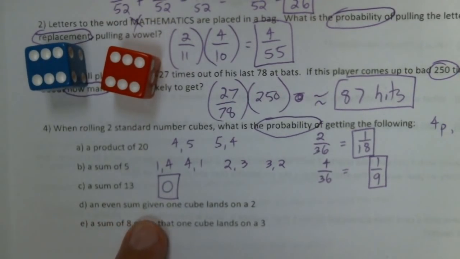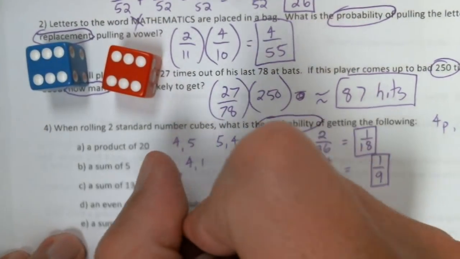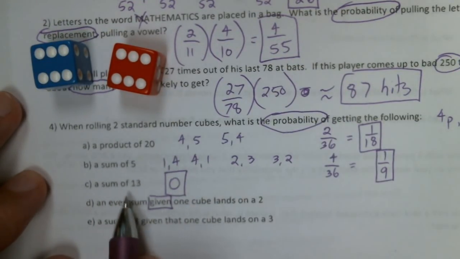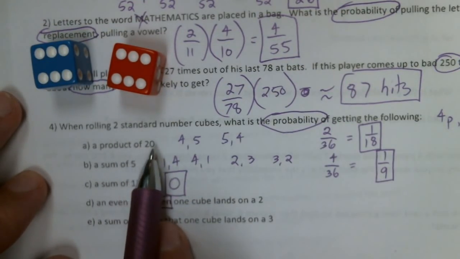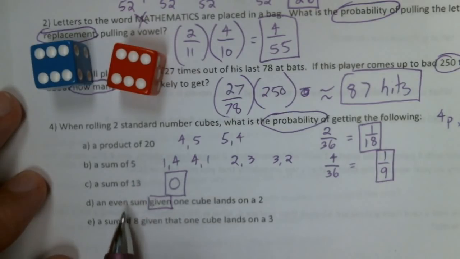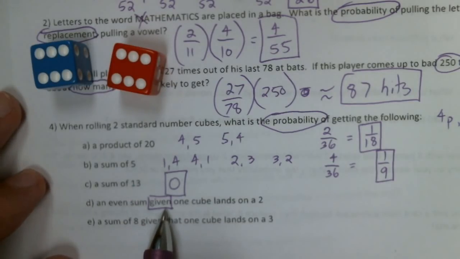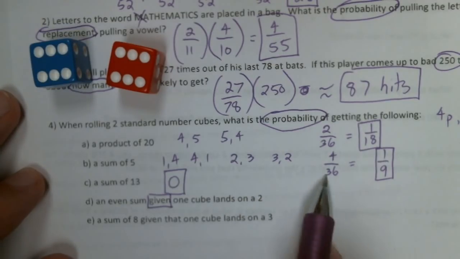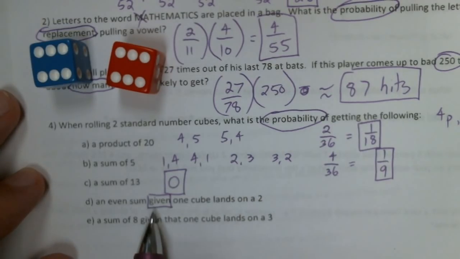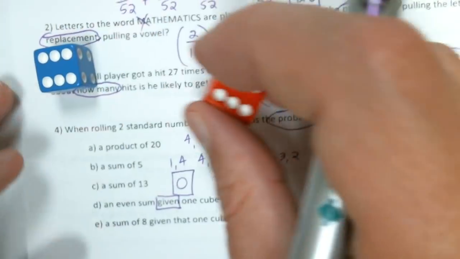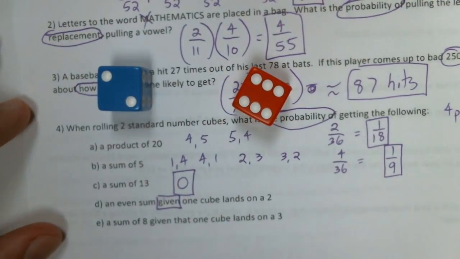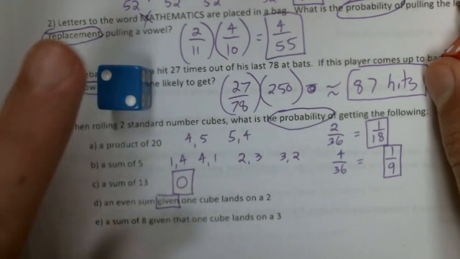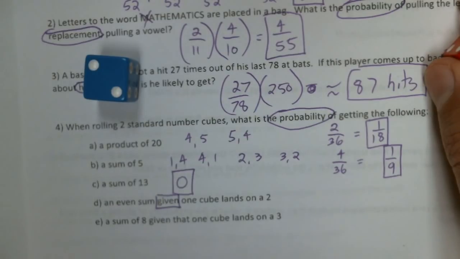Okay, now here's where we start to deviate a little bit. An even sum, given. Given, guys, there's a very, very important word. Up here, we're just asking out of all the possible combinations, how can I get a product of 20? Now we have a certain condition, given that one cube lands on a 2. So I don't have 36 combinations anymore, because I'm assuming under the condition that one of these guys is a 2. Let's say the blue one is a 2. If one of them lands on a 2, either the blue one or the red one, let's just say for a second the blue one is a 2.